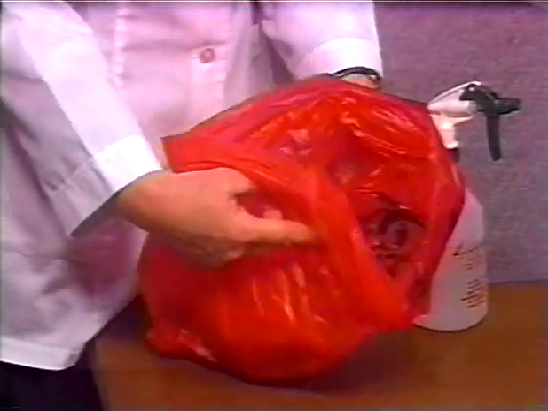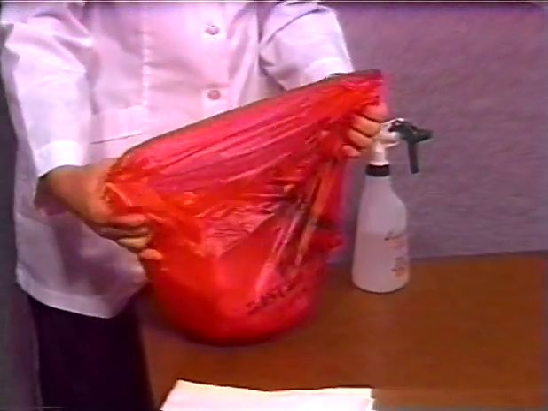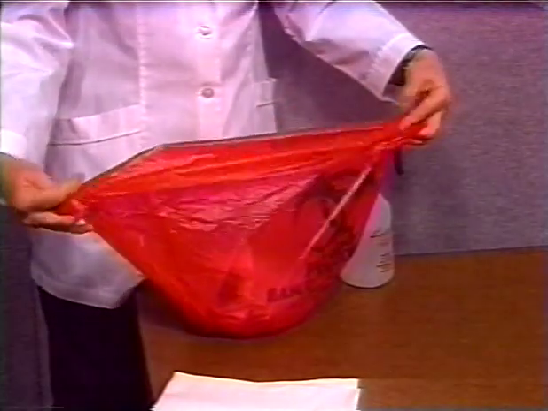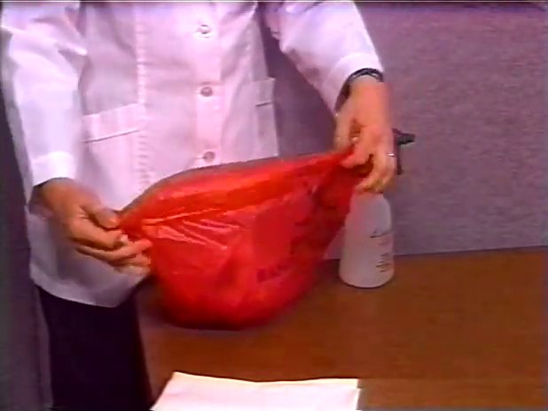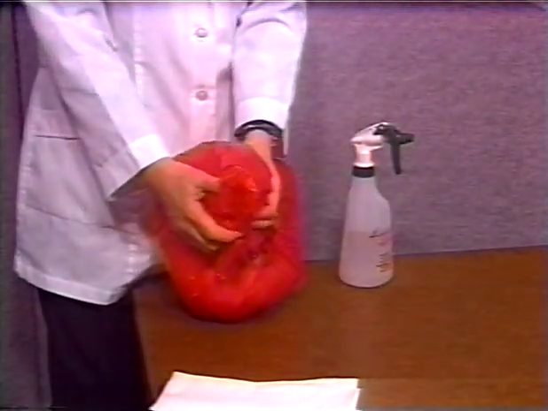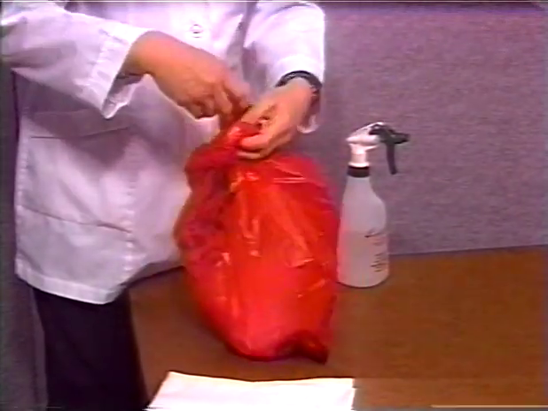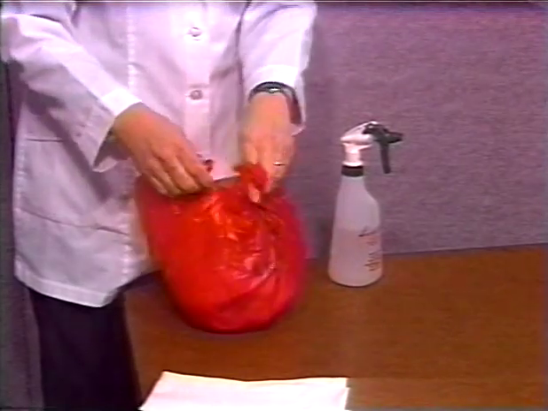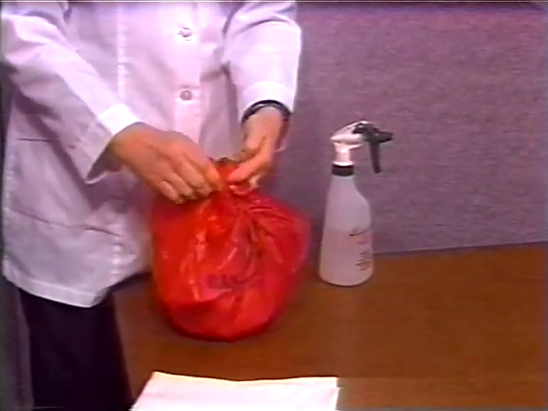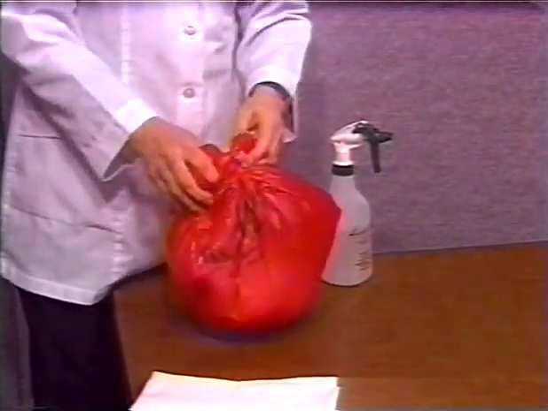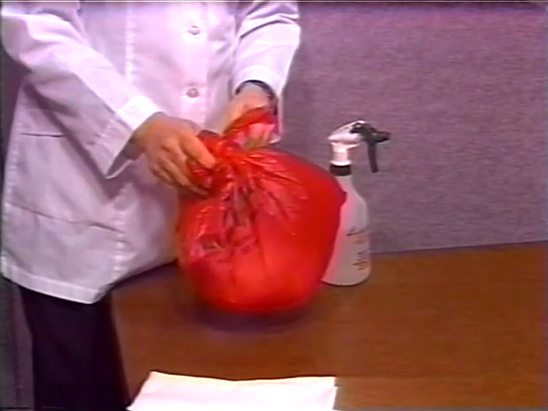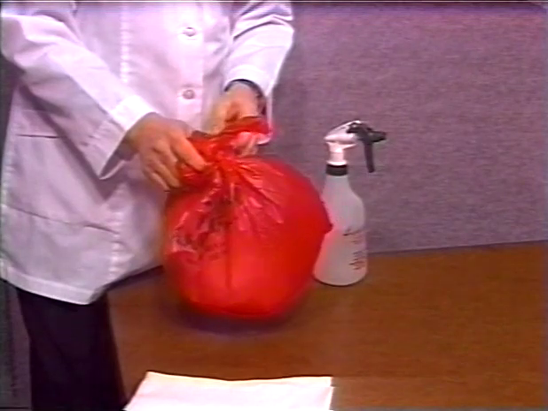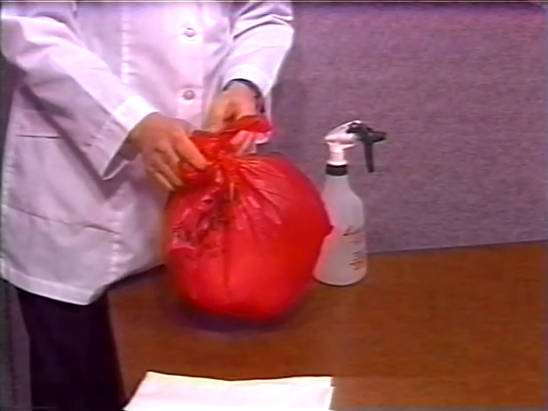Handling the outside of my contaminated bag, the outside would be the clean side, holding it away from my face so that any air that is expelled is away from my face. I will now tie that bag, securing it so the contents cannot come out. I will then dispose of this bag in the proper waste receptacle in the utility room. In turn, this will be decontaminated probably by being burned with other infectious waste from your facility.